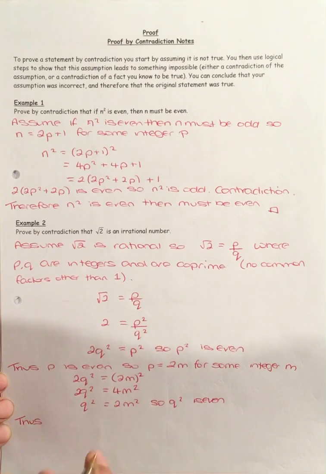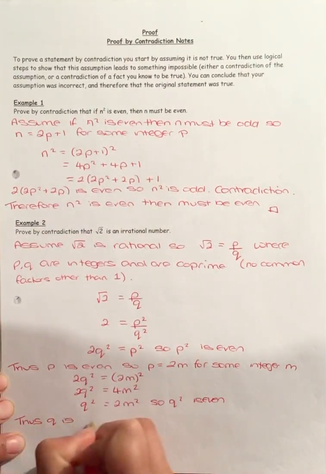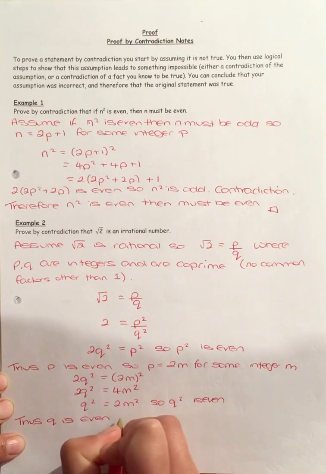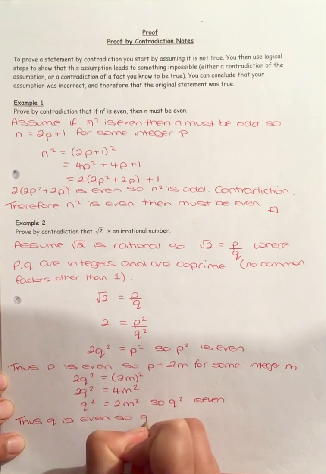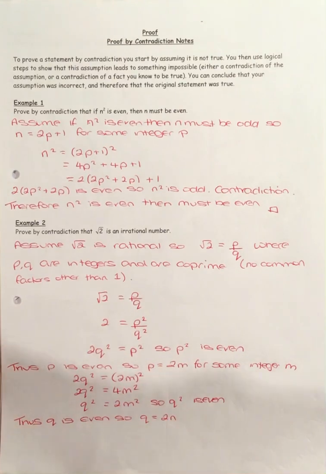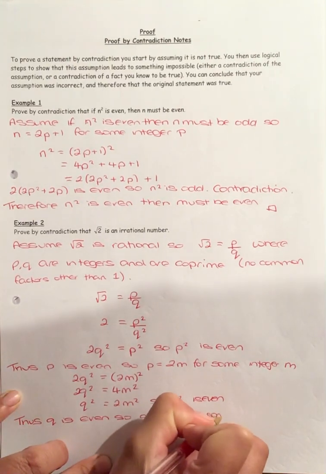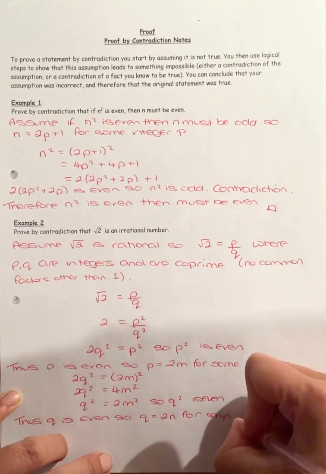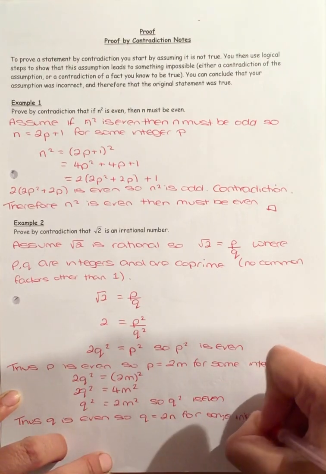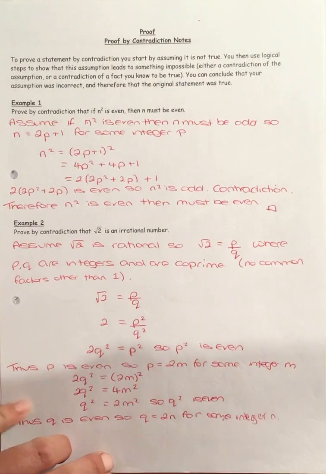And using example 1, if q squared is even, then q is even. So q is 2 times something. Let's make it 2 times n for some integer n.